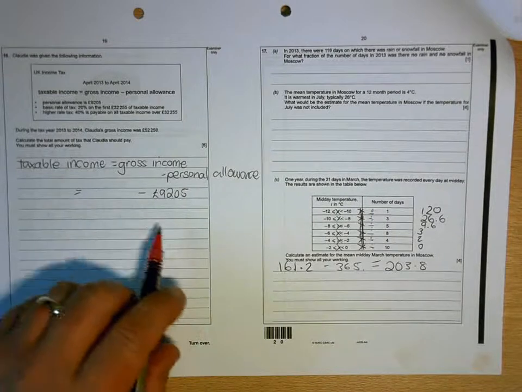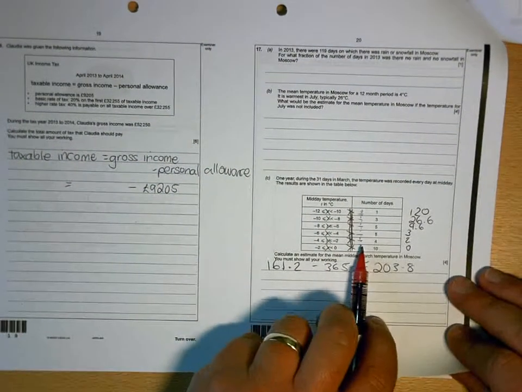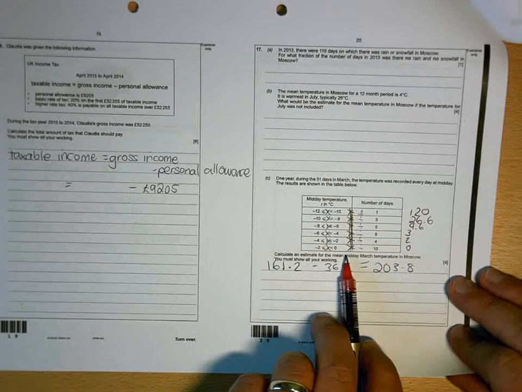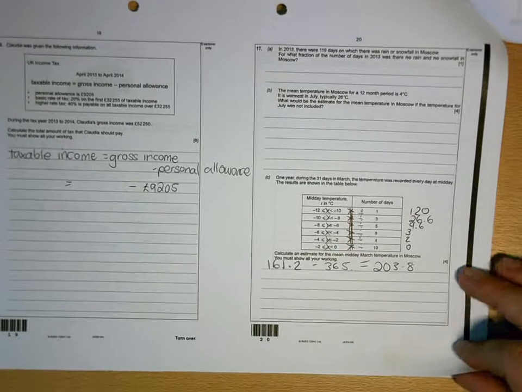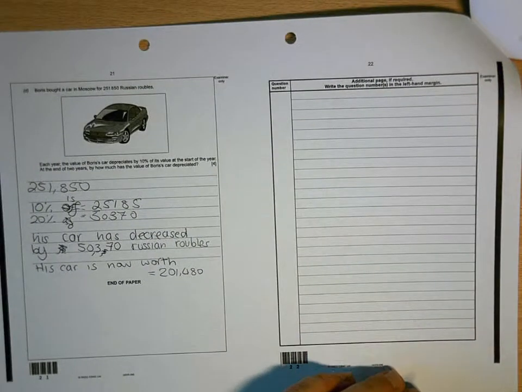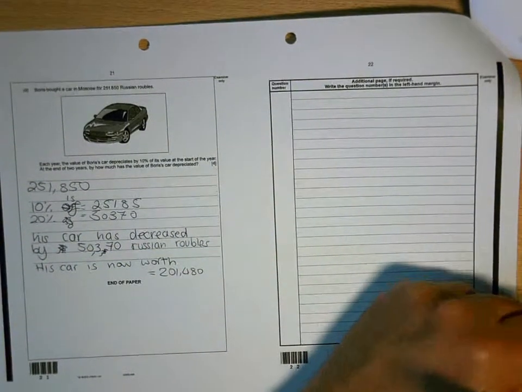Okay, this is something we will take a look at before the calculator paper. This is something we're going to be doing this week, so don't worry too much about that. And again, this is something we'll practice before the calculator paper.